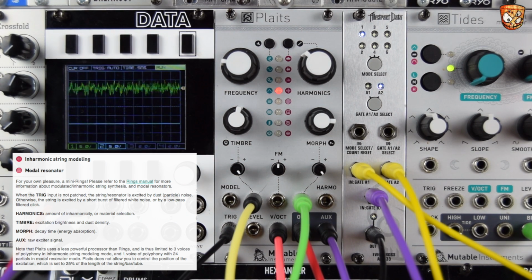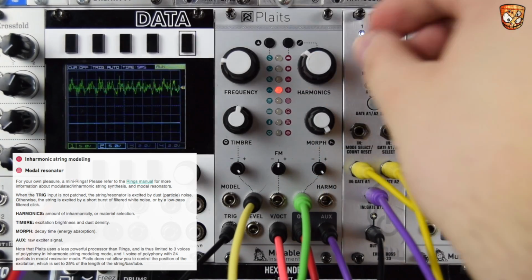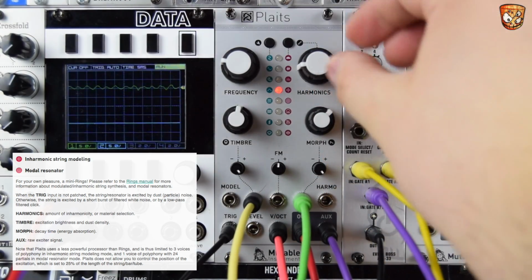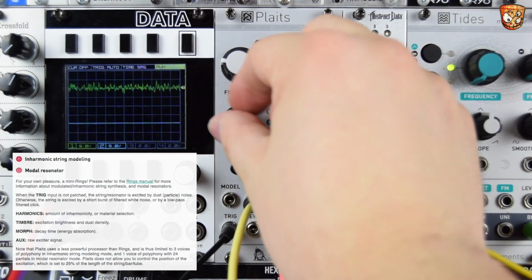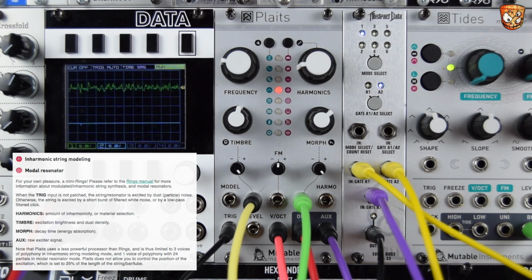So it's really not an ideal situation for stereo. As I said, it isn't stereo. That's just how I'm flying through this kind of jammable demo to start with. Let's just pull that out for a second. And that's the main output in mono. Really lovely string. So that's the inharmonic string modelling.